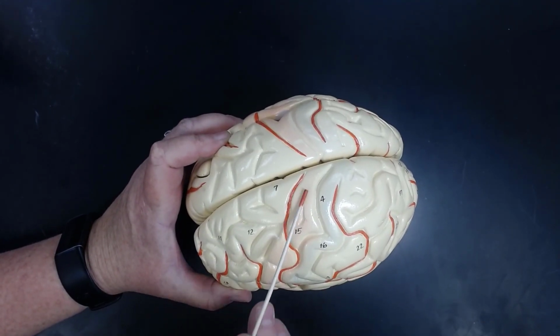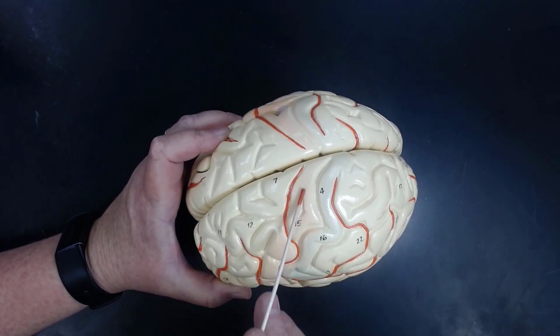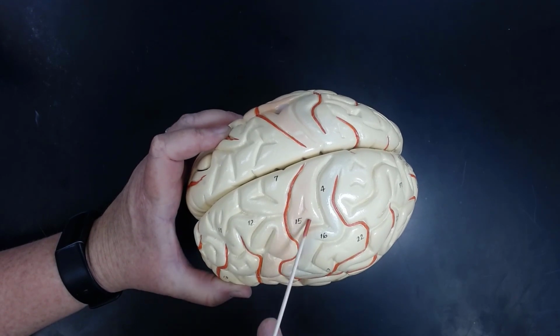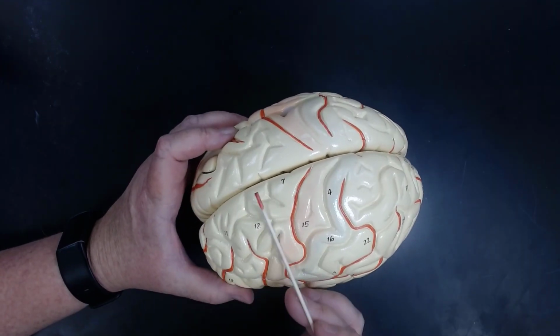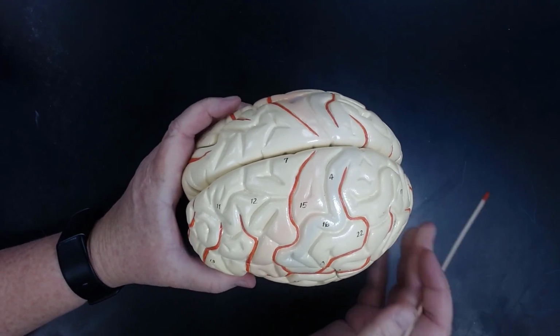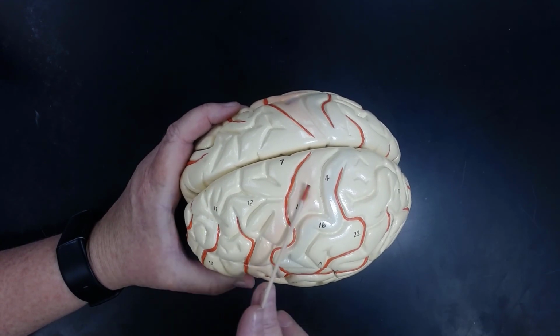So this is the primary motor cortex, sometimes called the somatomotor cortex. Also, it has the name of precentral gyrus. So in addition to those cognitive skills, we also have our primary motor cortex located in the frontal lobe.